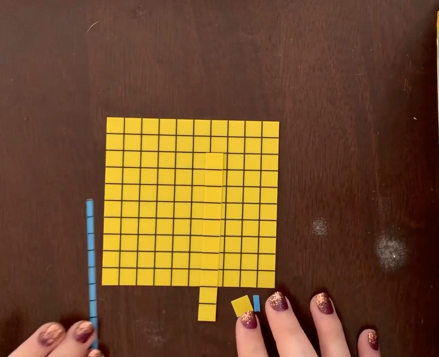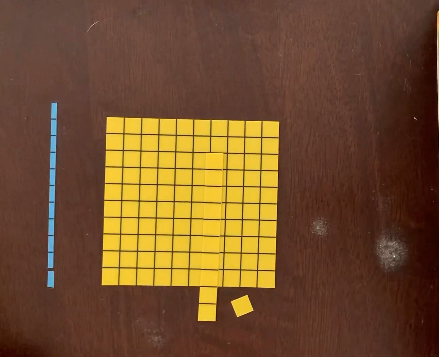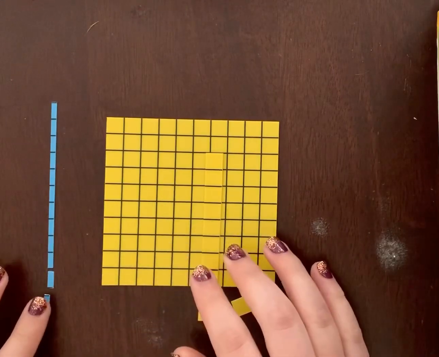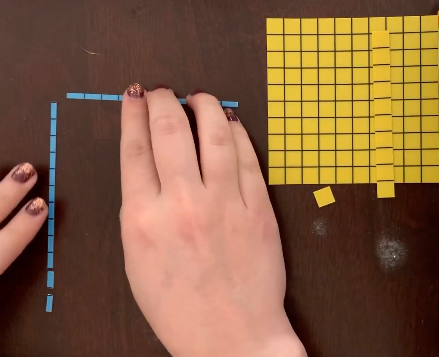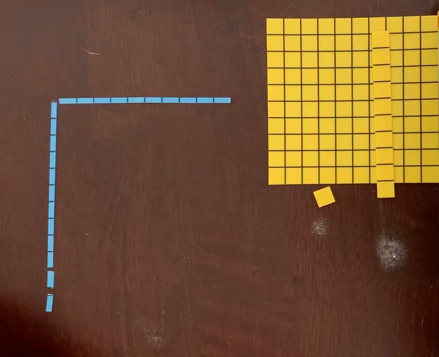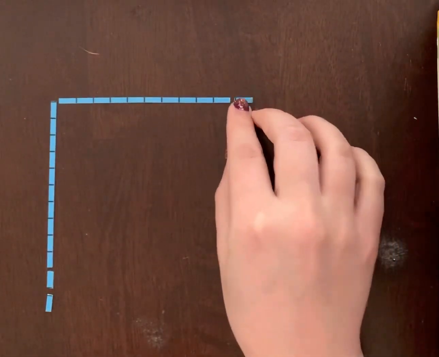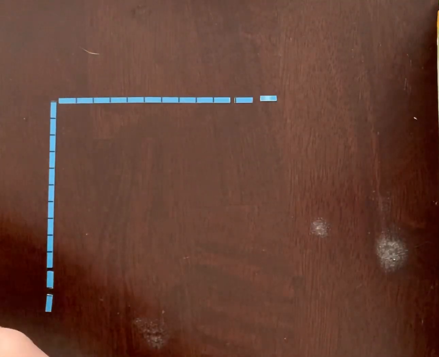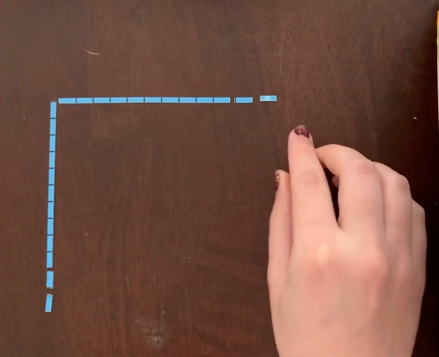So if we do 12 times 13, and do 10, 11, and 12, and then multiply by 13, so take another strip, 10, take out these little guys, 11, 12, and 13.